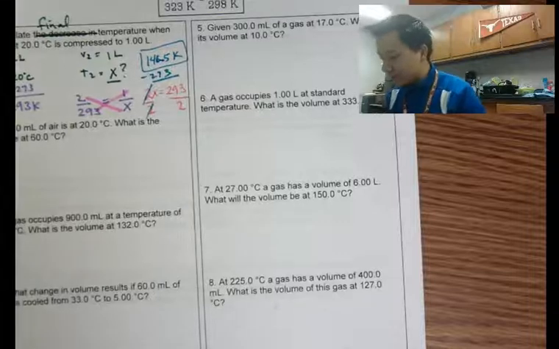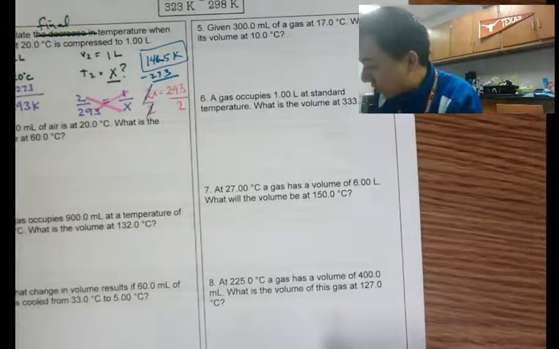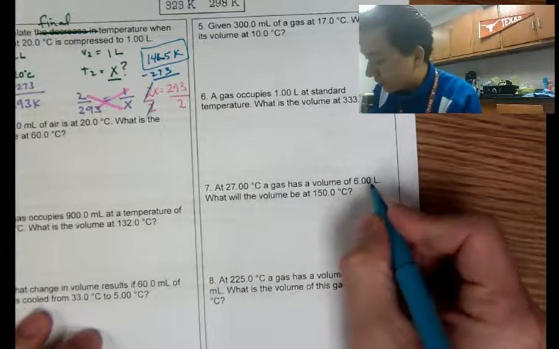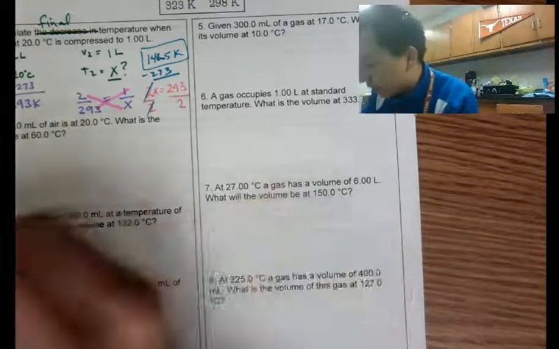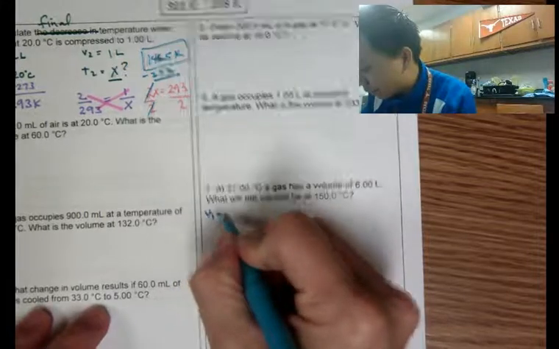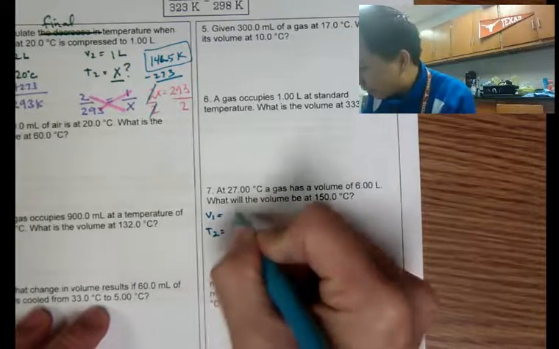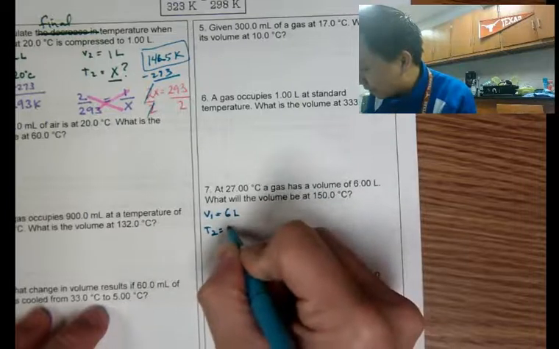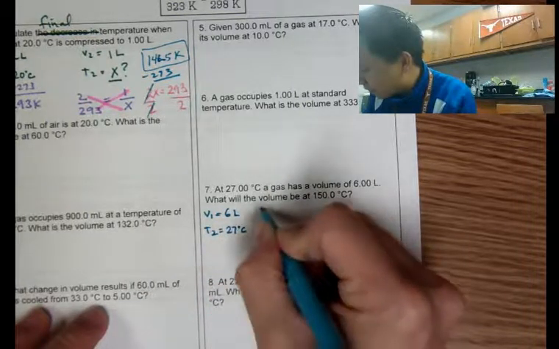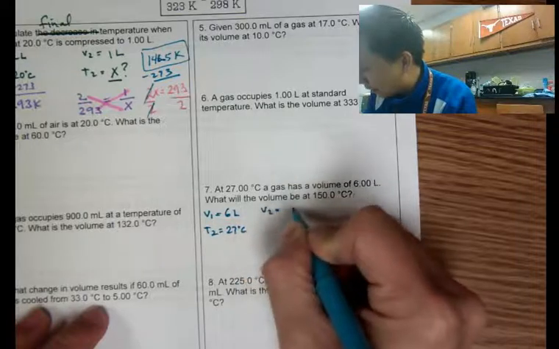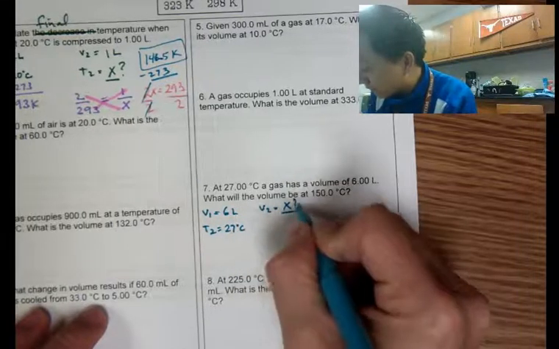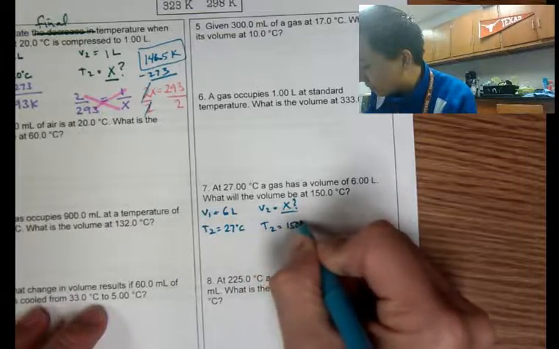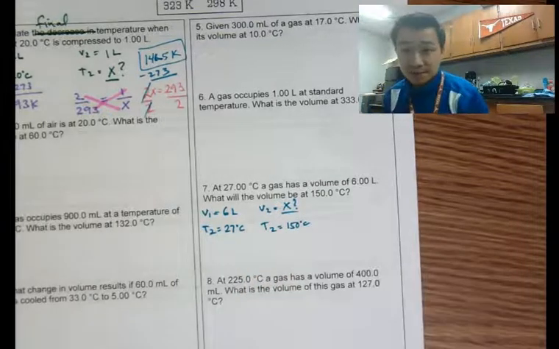Let's do number 7. At 27 degrees Celsius, the gas has a volume of 6 liters. So, from my experience, I'll write smaller. I'll write them closer to each other so I have more room to work. V1, T1. V1 is 6 liters. T1 is 27 degrees Celsius. V2 is X. We're looking for V2. T2 is 150 degrees Celsius. So notice they're both in Celsius.